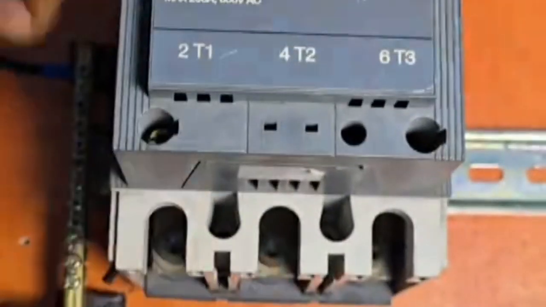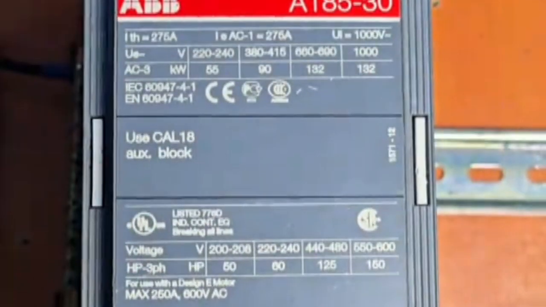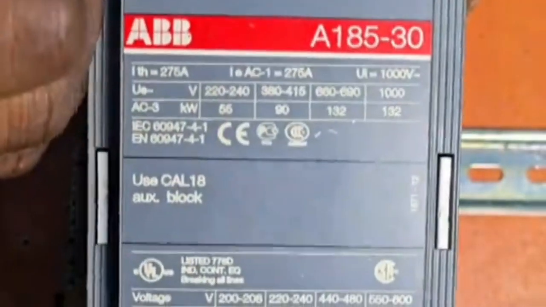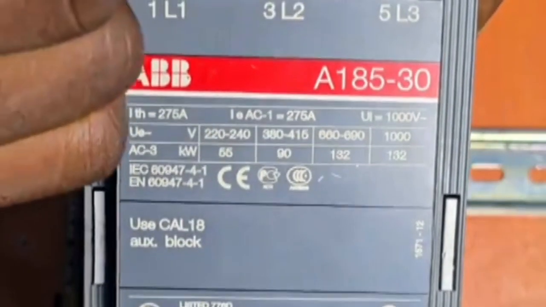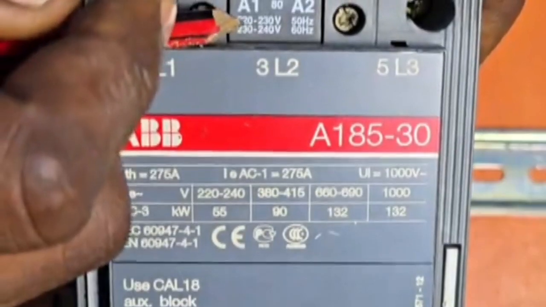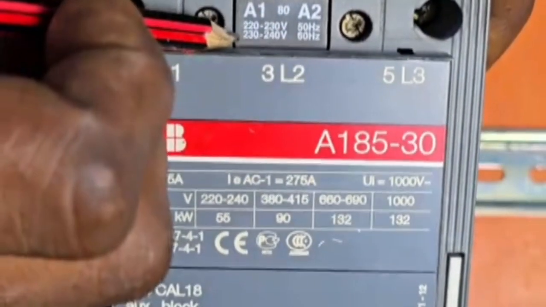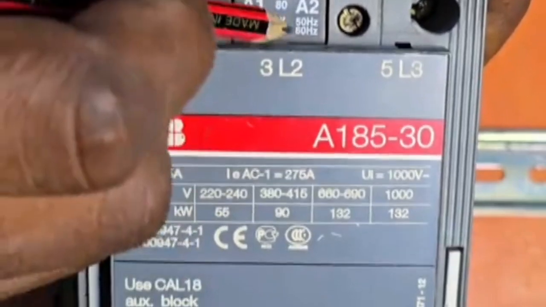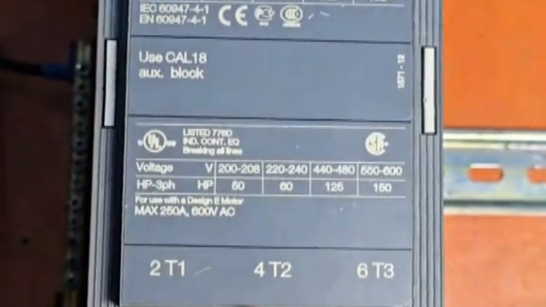And then on the output side, you can see also 1, 2, and 3. So what happens here is that at this particular terminal, A1 and A2, you must connect these voltages, this operating signal, which are 220 to 230 volts at 50 Hz, or 230 volts to 240 volts at 60 Hz, before this will operate. So how does this happen?